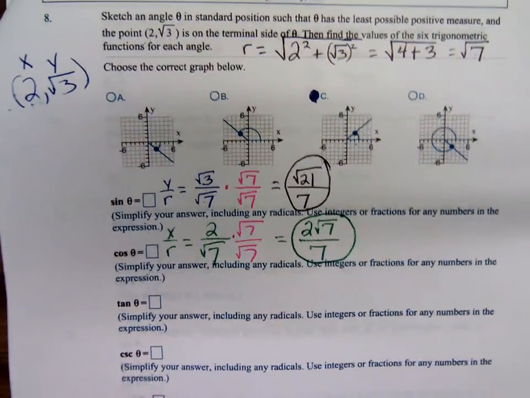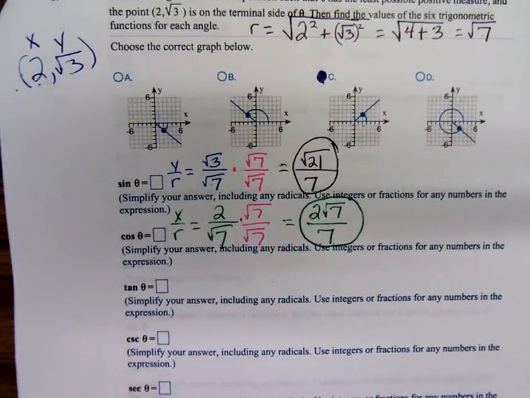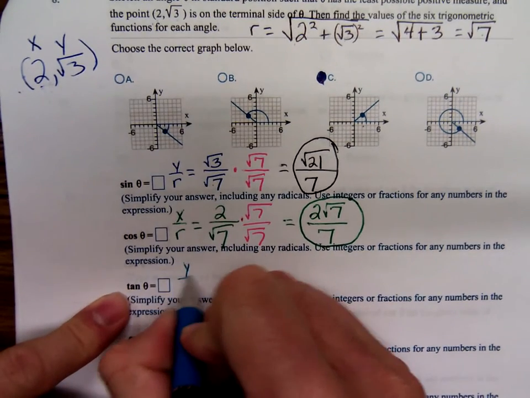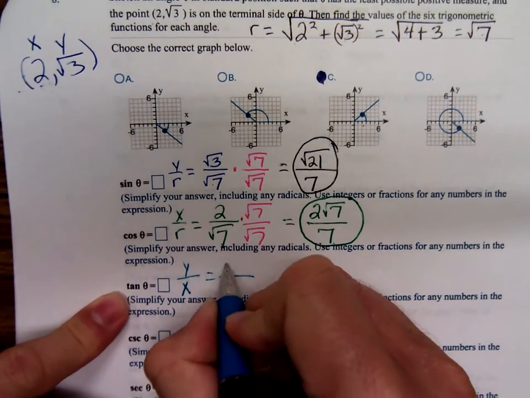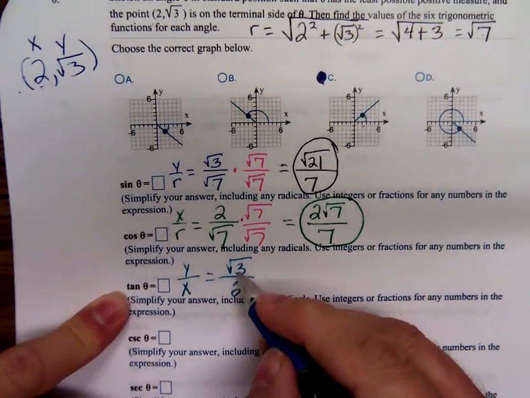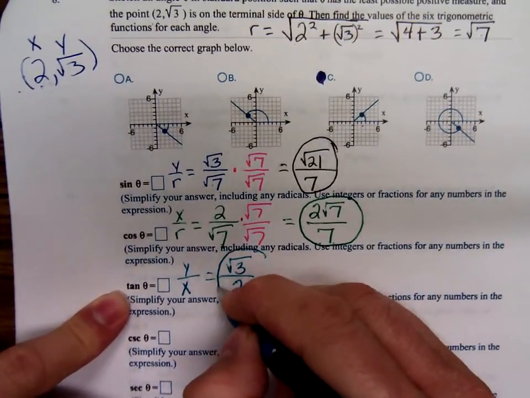Now tangent is y over x. Oh, that's not going to require any simplifying at all. Square root of 3 over 2. Y over x.